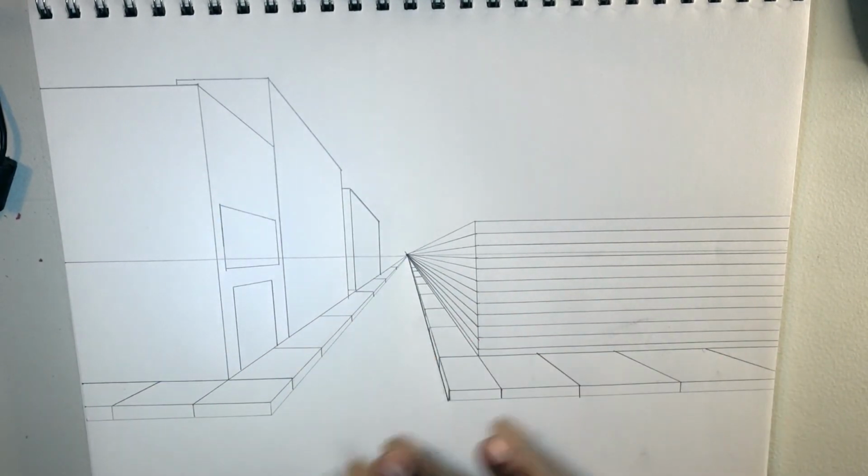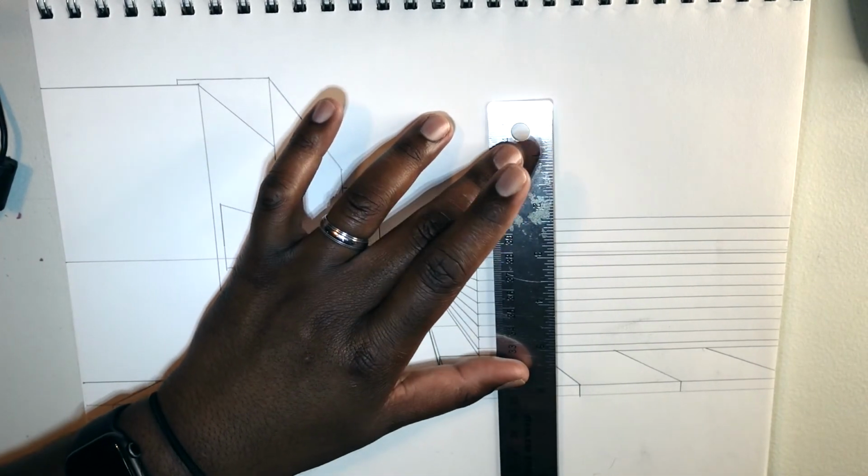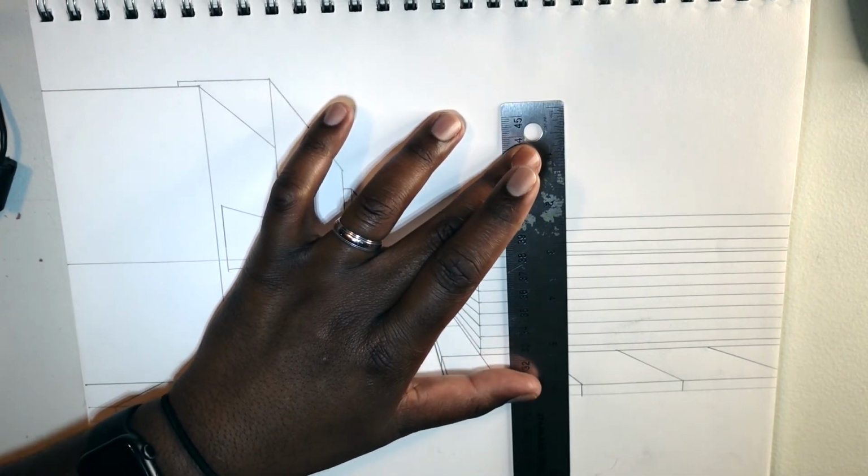And so you have the basic of a wall. So now we just need to do the brick.